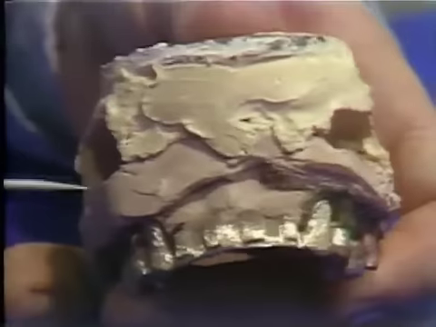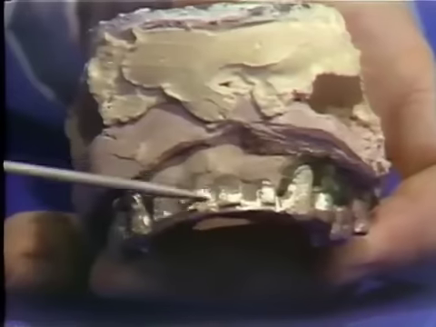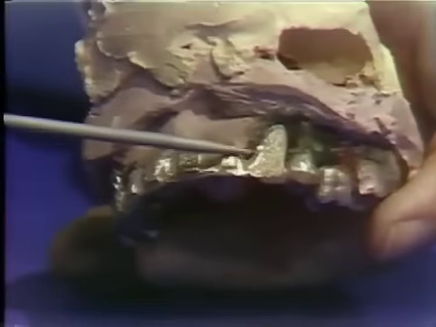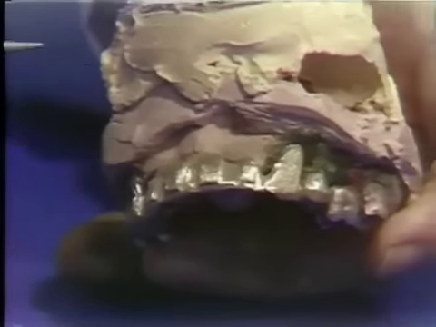Notice that this casting has not yet been finished, and what has to be done here is that the embrasures here and here have to be cut into with a carborundum disc and opened to give the necessary opening for cleansing and so on in that region.